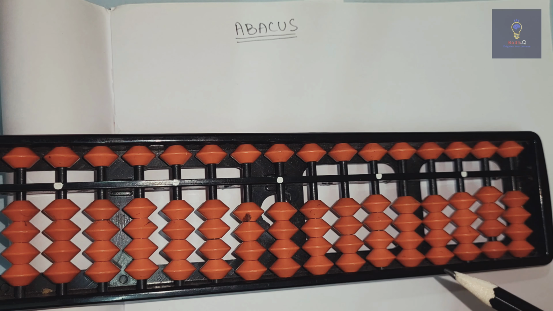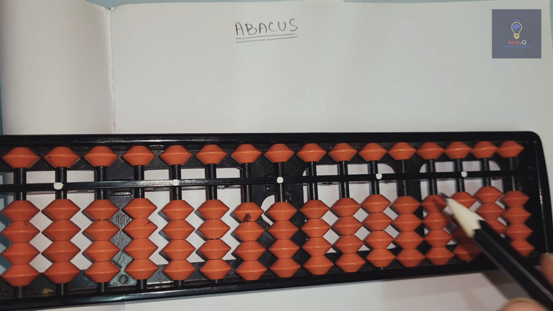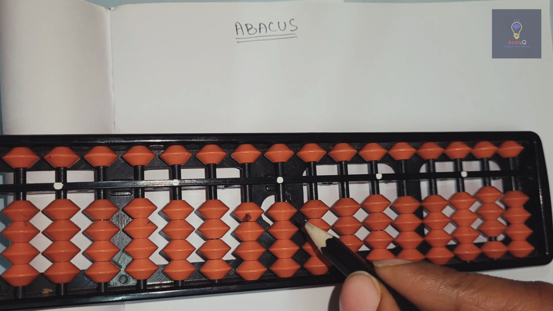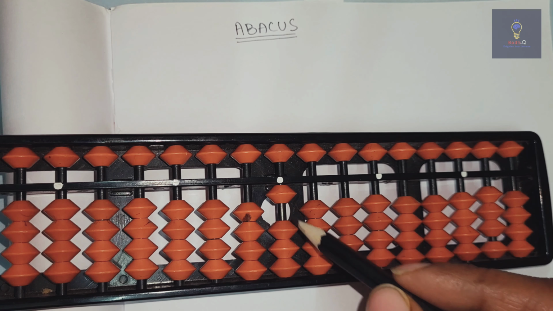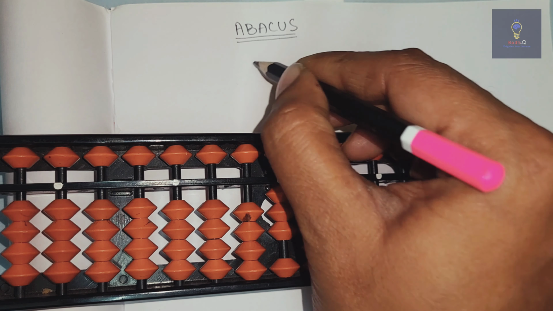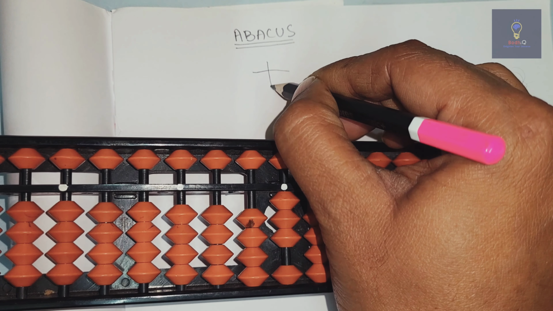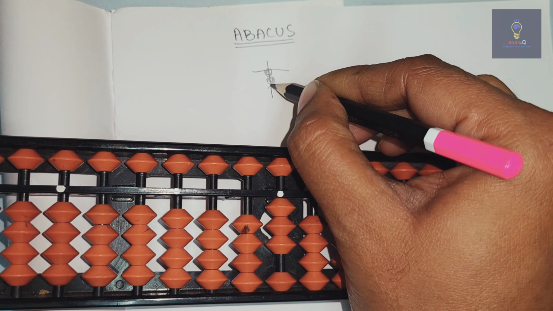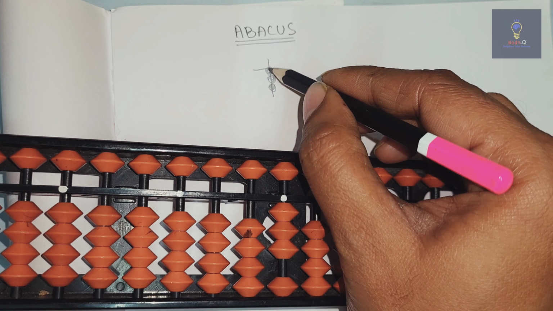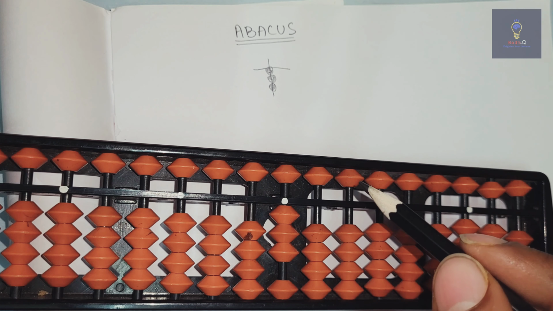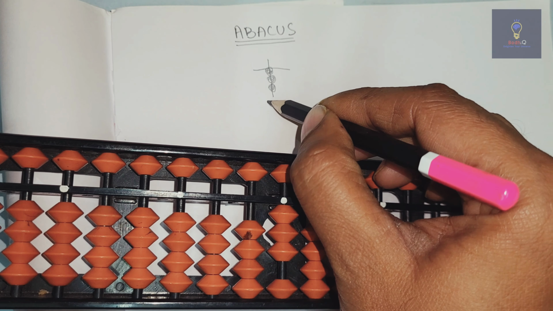Now let's take an example. Let's say we need to understand how the bead position is read. If I ask what is the value of this particular representation, we will draw it this way. 1, 2 and then 3. You can see 3 beads are associated to the answer bar, so the answer will be 3.